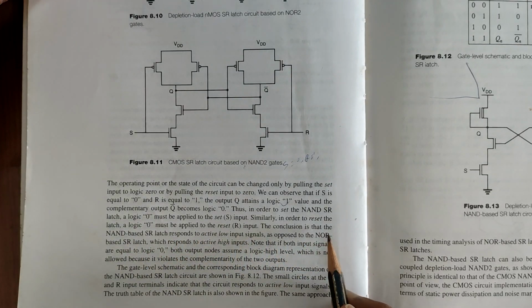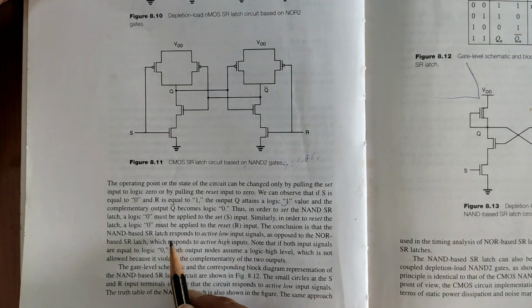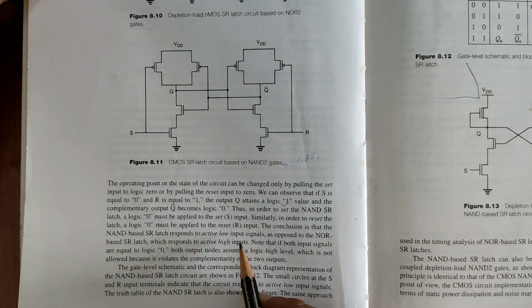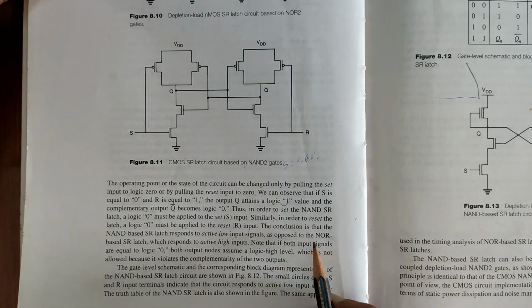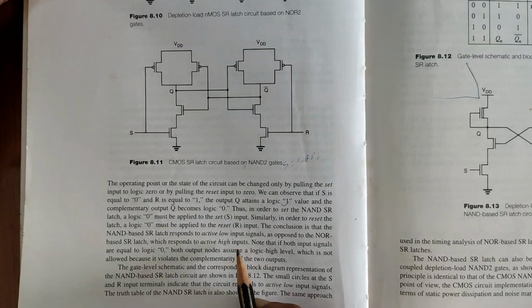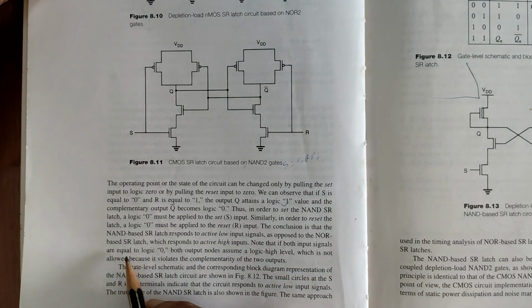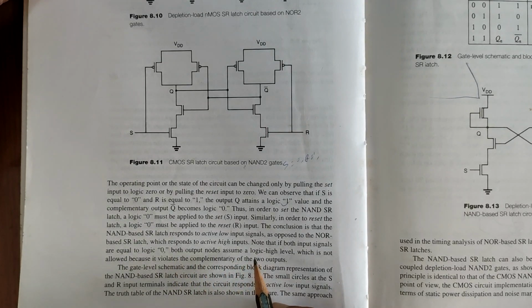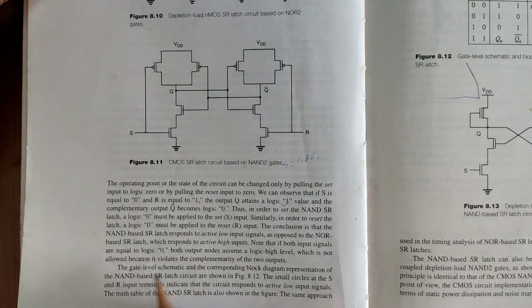The conclusion is that the NAND based SR latch responds to active low input signals, as opposed to the NOR based SR latch, which responds to active high inputs. Note that if both input signals are equal to logic 0, both output nodes assume a logic high level, which is not allowed because it violates the complementarity of the two outputs.